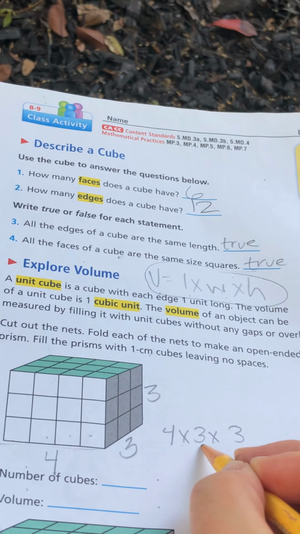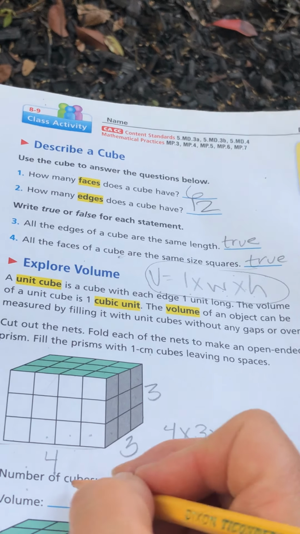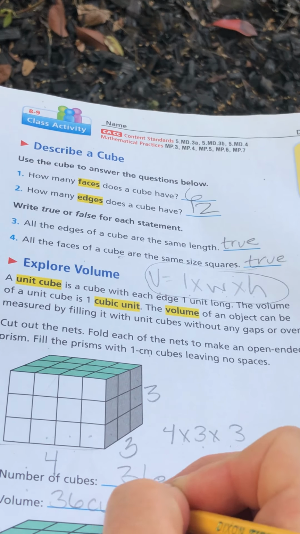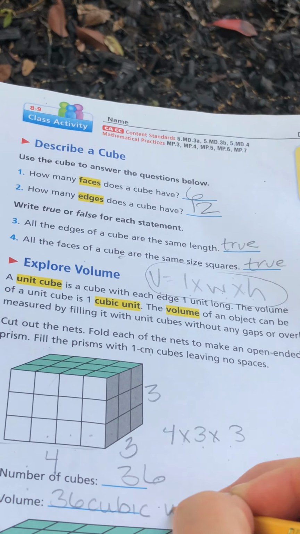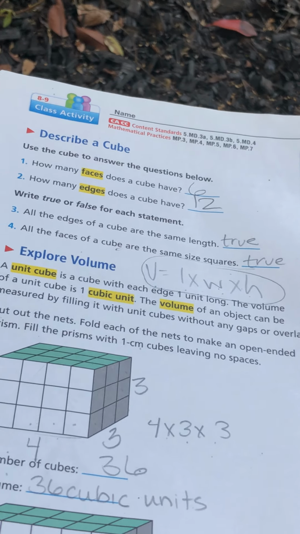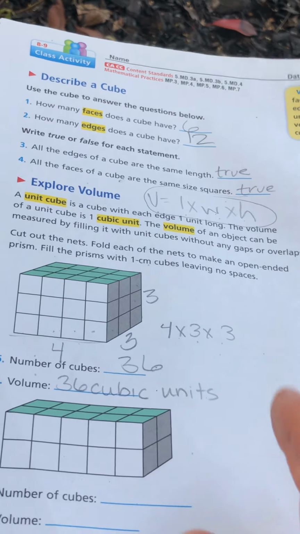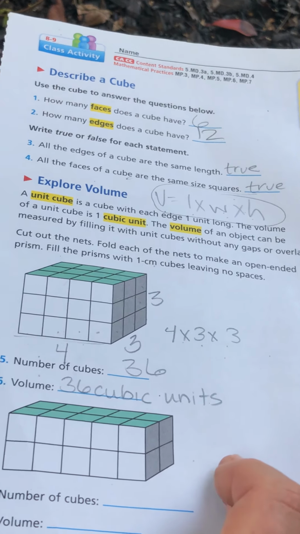And what does that equal? 12 times 3 is 36. So the volume is 36 cubic units. Now, it won't always be in cubic units. A lot of times they'll do it in feet or yards or whatever the size is. So when it's boxes like this, those are called cubic units.